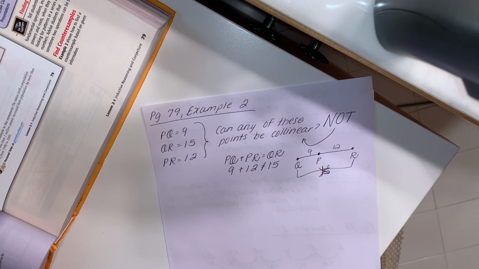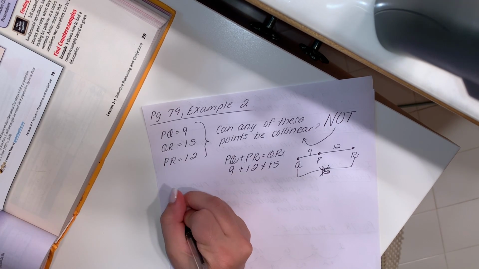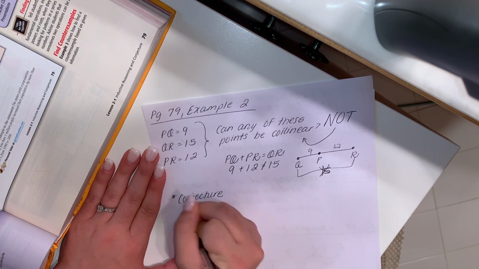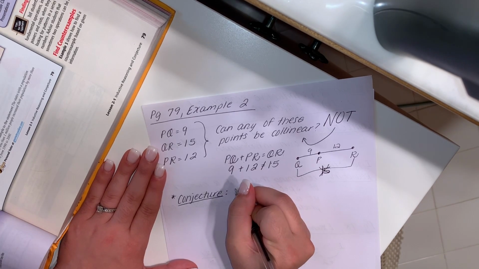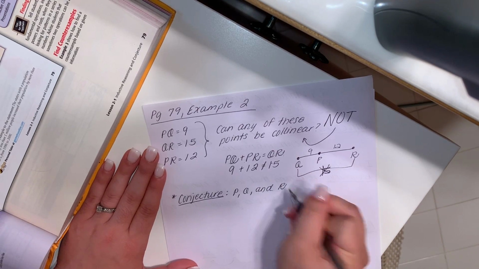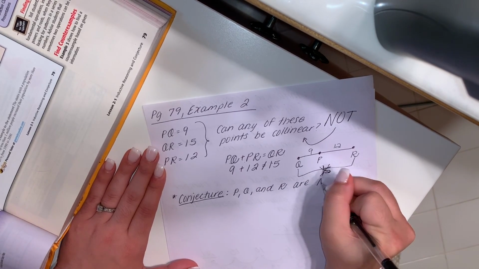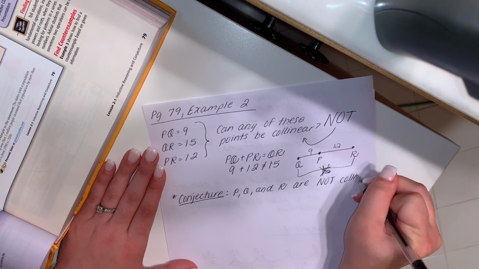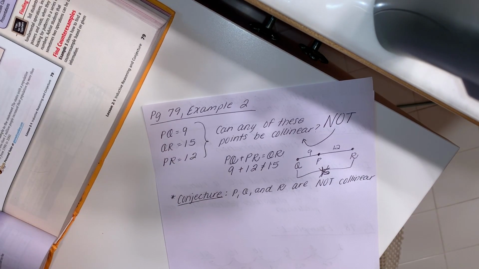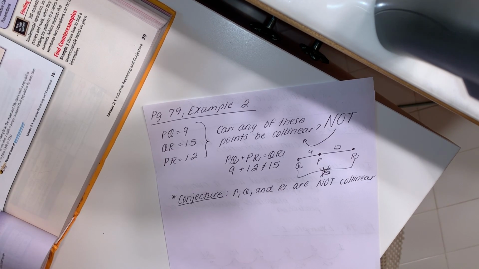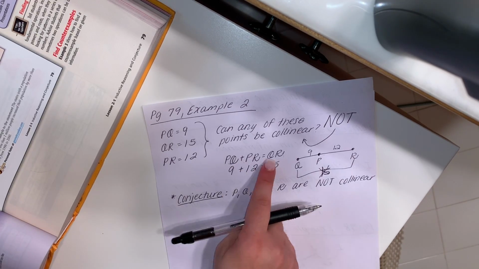So if they're not collinear, the conjecture we can make, okay, is literally writing out, okay, points P, Q, and R are not collinear. But then it specifies on that page that not only do they want you to give a conjecture, they want you to draw or illustrate something that would not be collinear, right? You want to kind of represent what you're saying. So if they can't be on the same line, maybe that there's 3 separate lines.